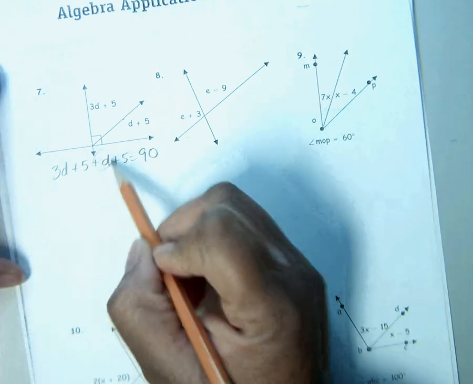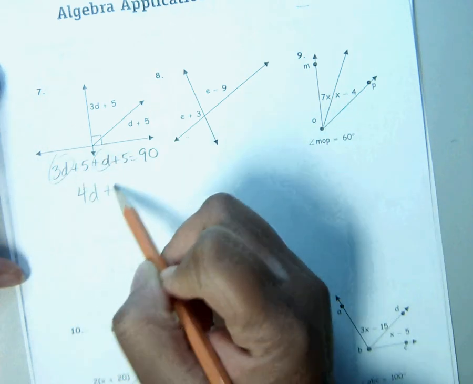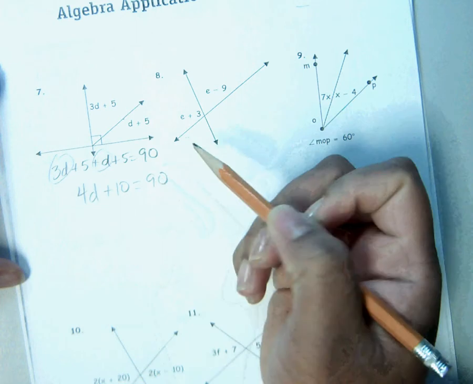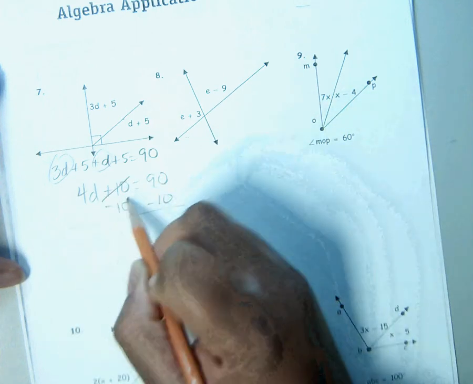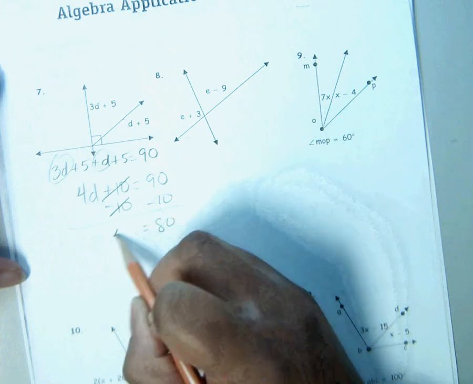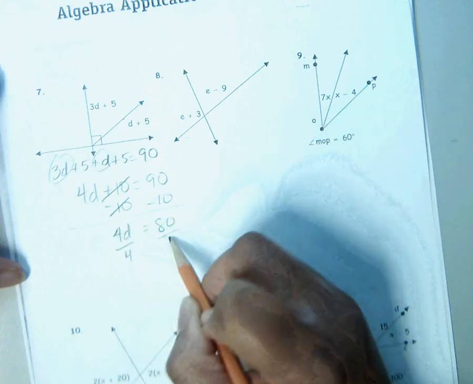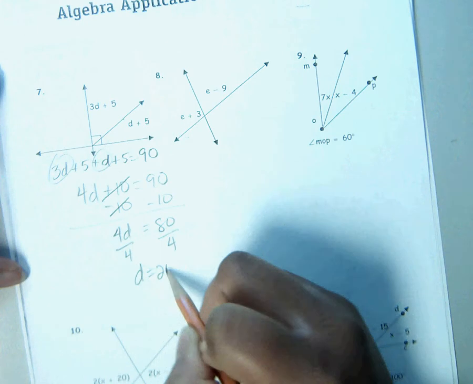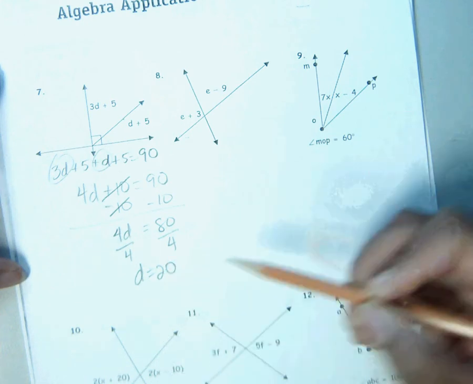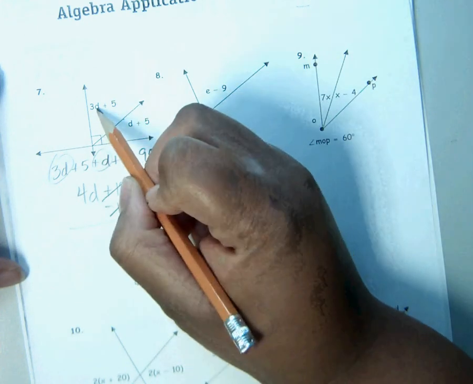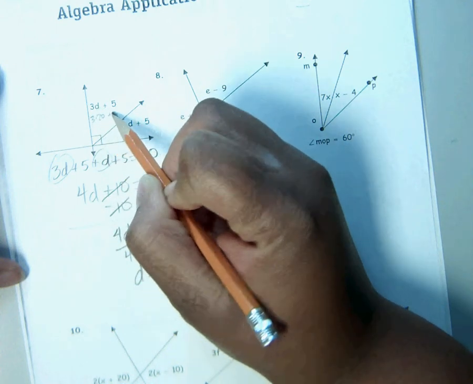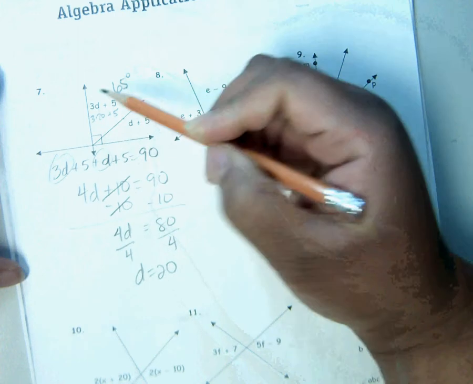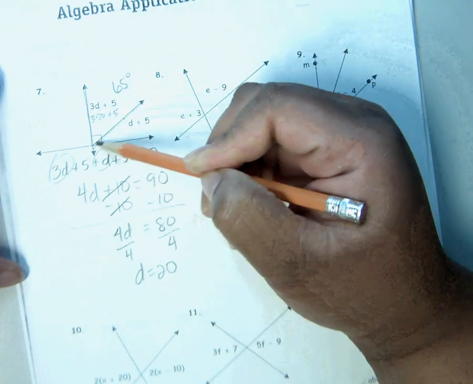Now you combine your like terms, so it'd be 4d plus 10 equals 90. And then you would subtract 10 because we're solving for d. And then we divide by 4. So I get that d is 20. Now, if I take 20 and plug it in, that's 3 times 20, which is 60, plus 5 is 65. So the measure of this angle is 65.